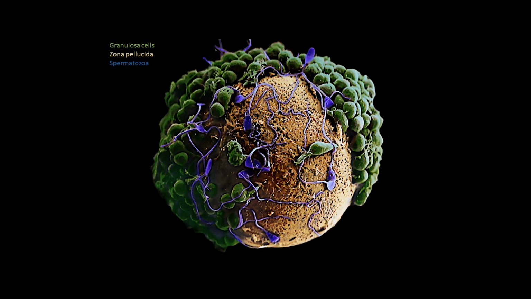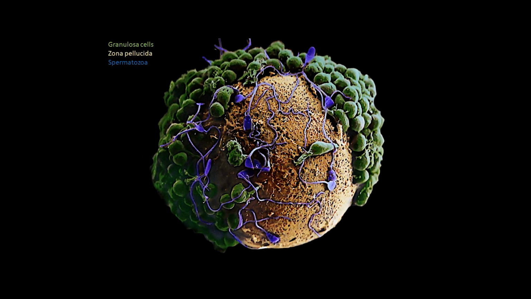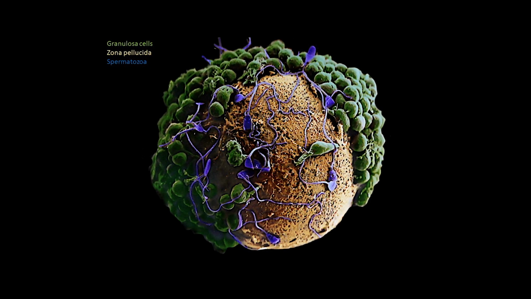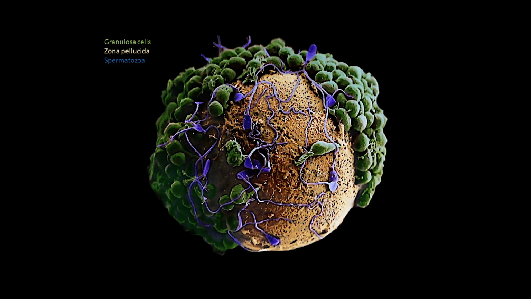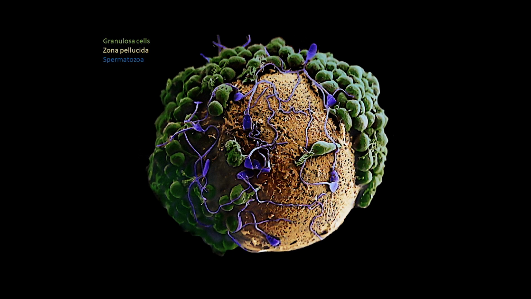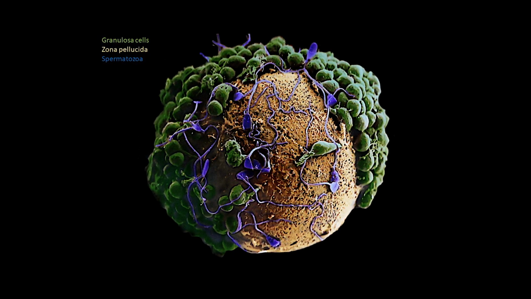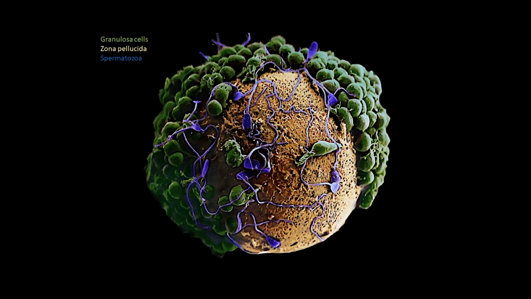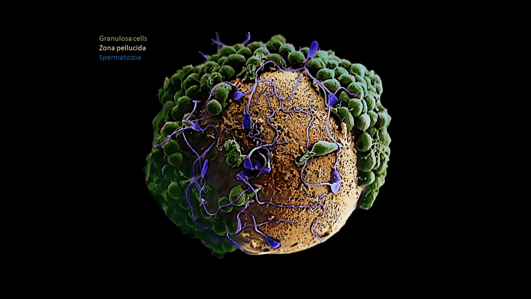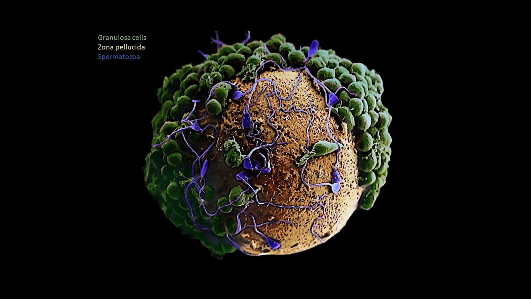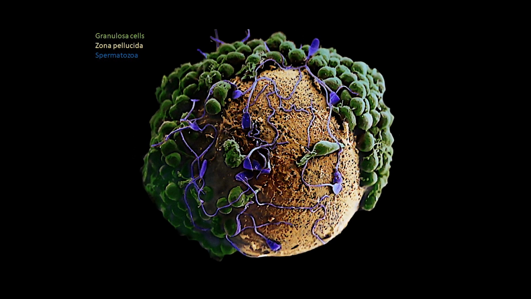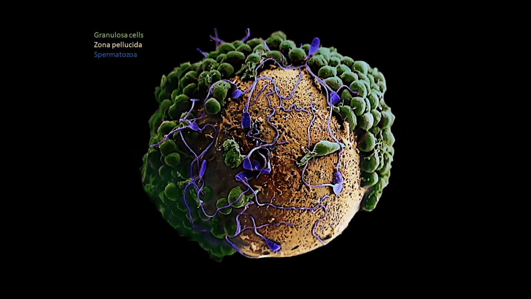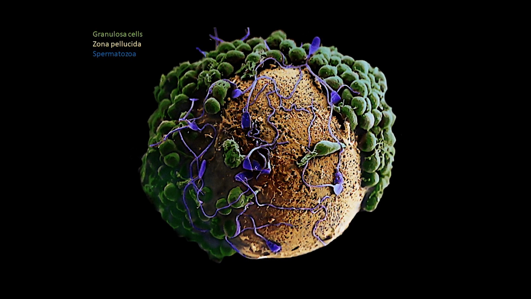Scanning electron microscopy allows us to visualize spermatozoa, shown here in blue, and cumulus cells in green on the surface of the zona pellucida, which has been coloured yellow. On the zona pellucida surface, the spermatozoa will undergo the acrosome reaction, exposing several enzymes which digest the zona pellucida, allowing the sperm cell to travel through the zona pellucida into the oocyte.